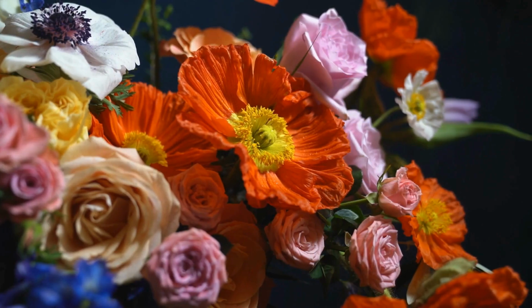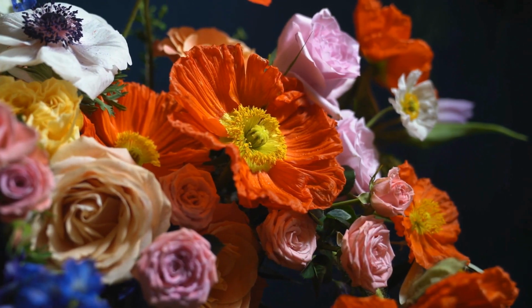A lot of this big flip had to do with availability and how much product a flower farmer can actually produce with a single crop.